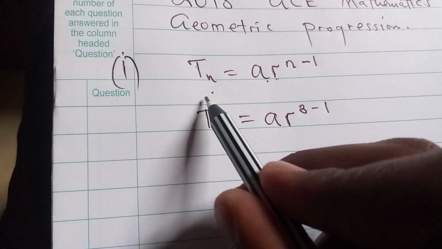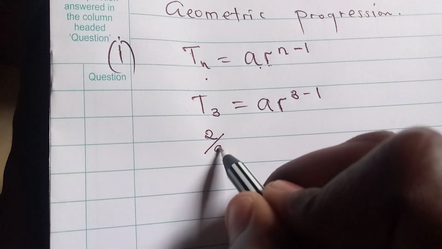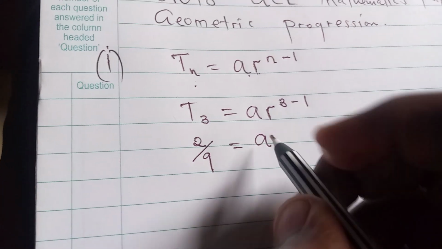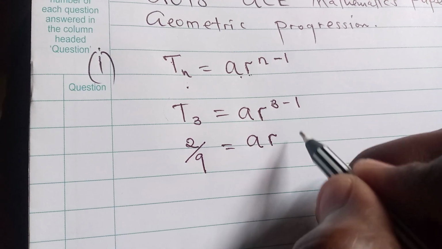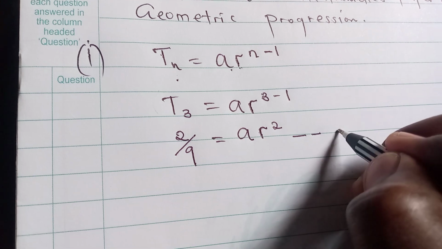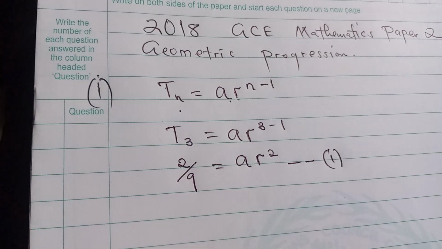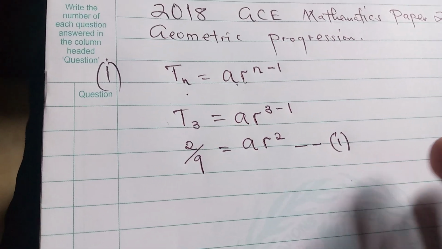So the third term we have been given to be 2 over 9 is equals to a r to the power 2, since 3 minus 1 gives 2. This one is your first equation. Then we have been given the fourth term.